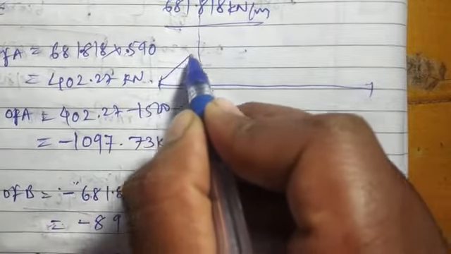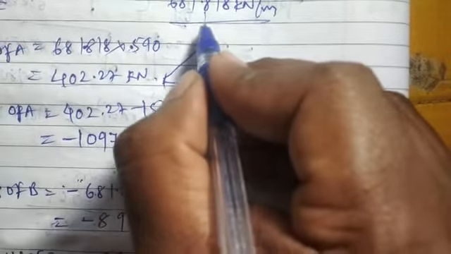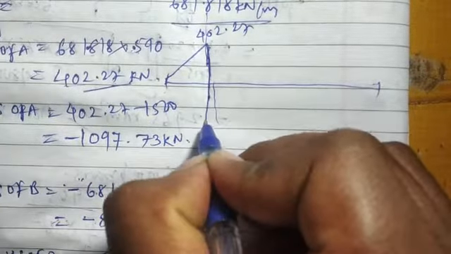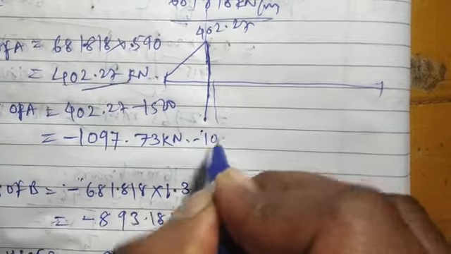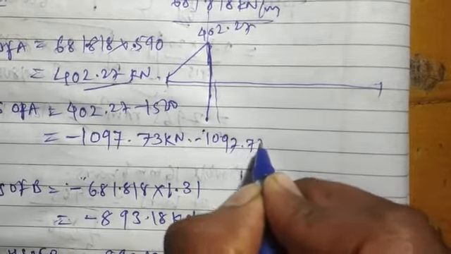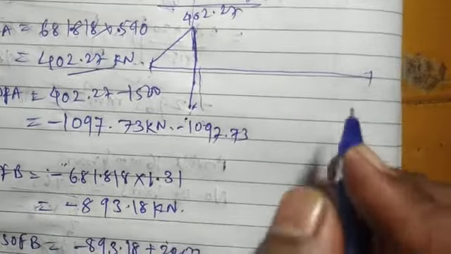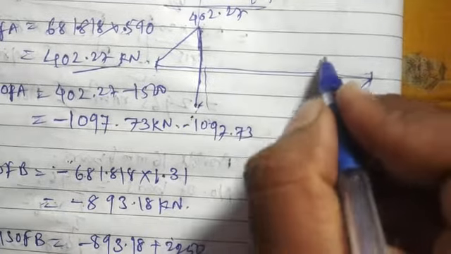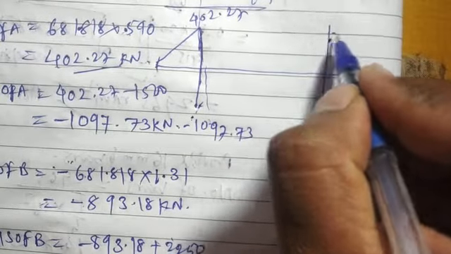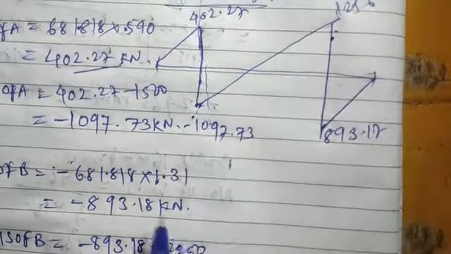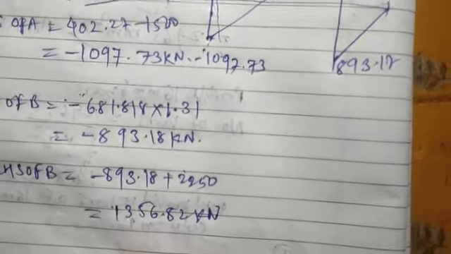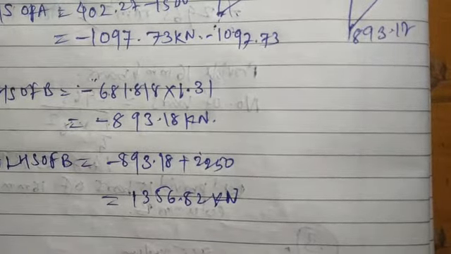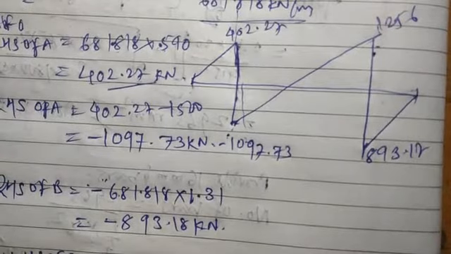Now if you draw the shear force diagram here, you know the shear force at this point is 0. The shear force on the left hand side of A is 402.27, which we have calculated here. Then the value on the right hand side of the section is minus 1097.73. Then it changes here, having a value of 893.17, then a value of 1256 here, and this will be the shear force diagram for the footing.